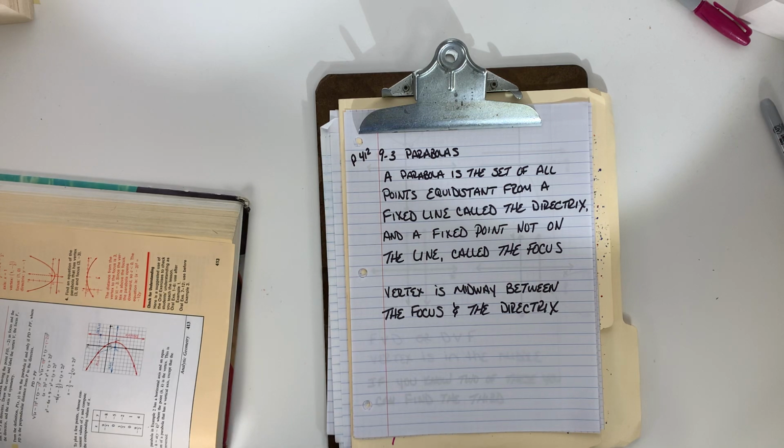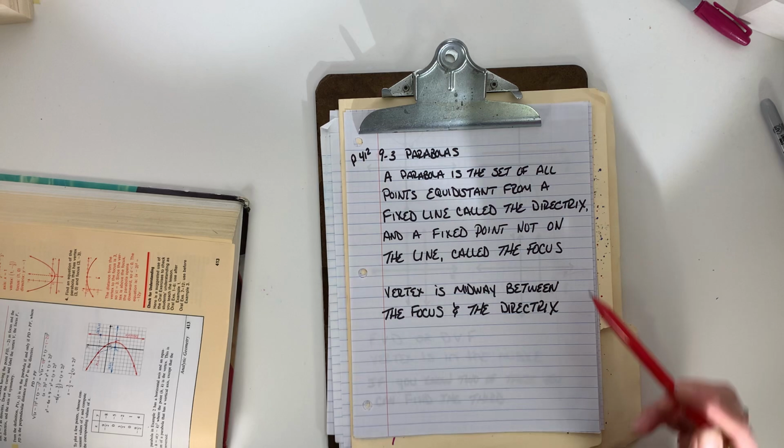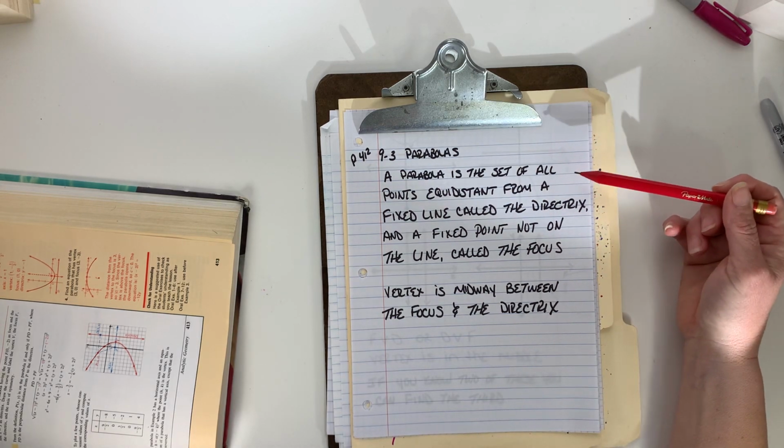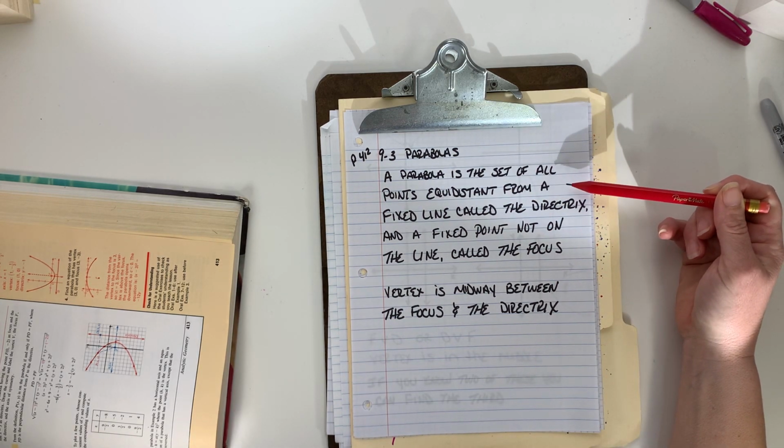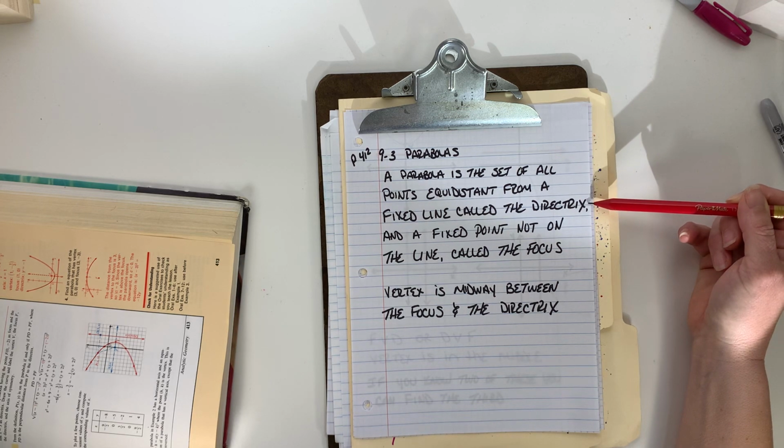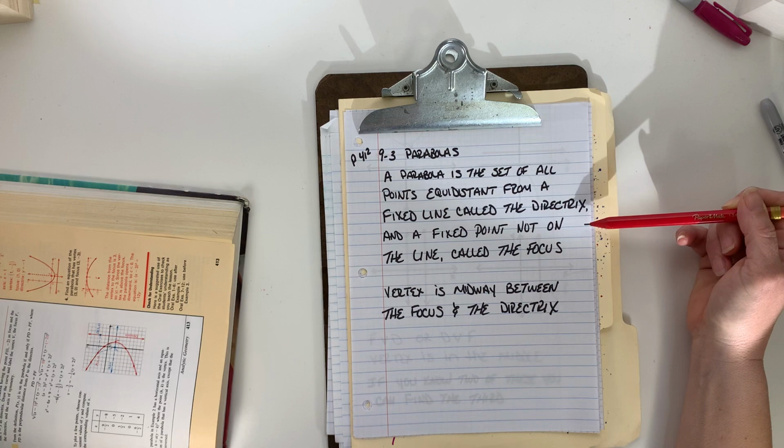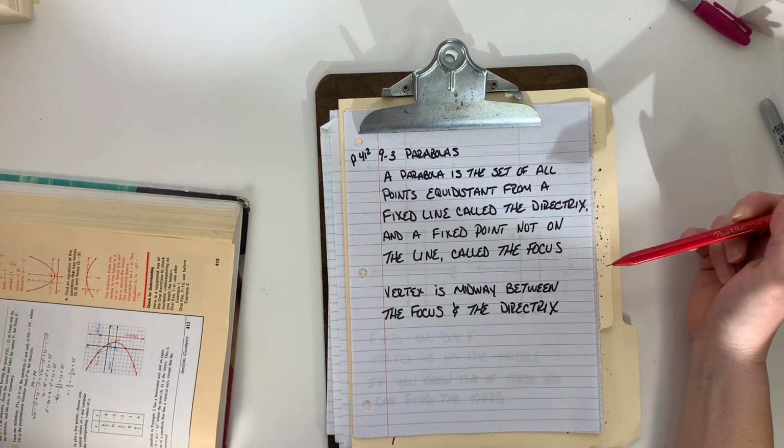So let's start with some review here. Definition of a parabola. Well, actually, this isn't review because we didn't talk about this before. A parabola is the set of all points equidistant from a fixed line called the directrix and a fixed point not on the line called the focus.